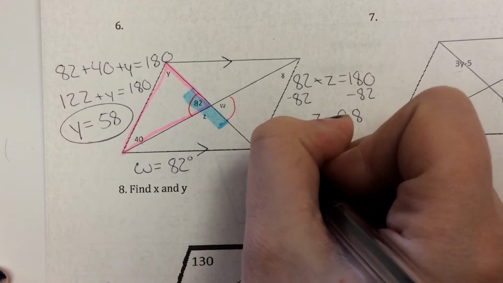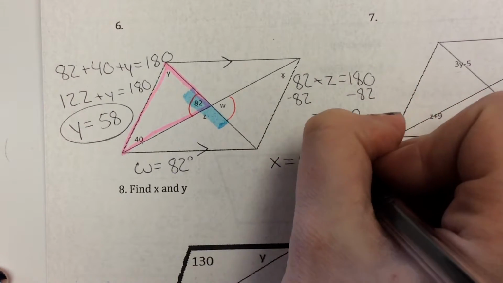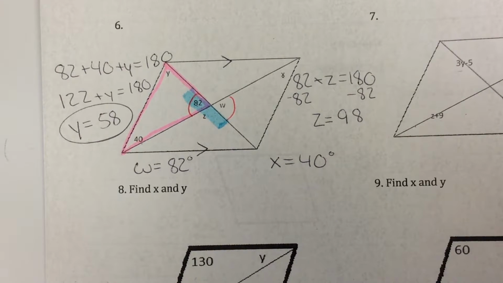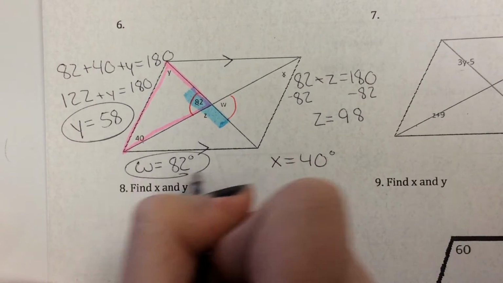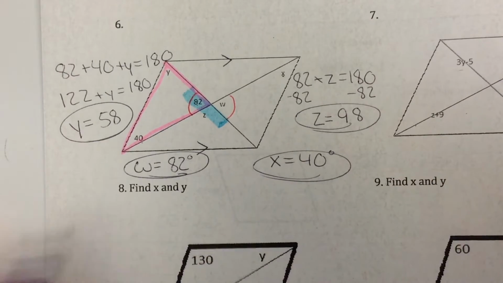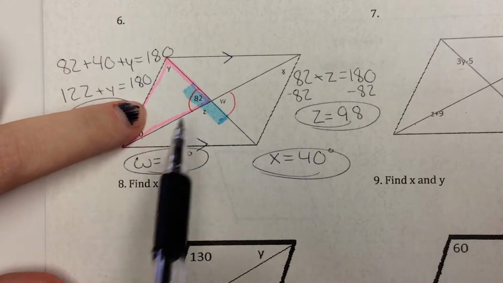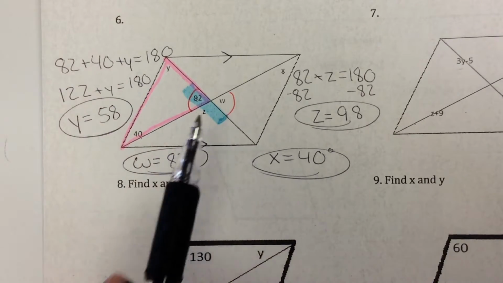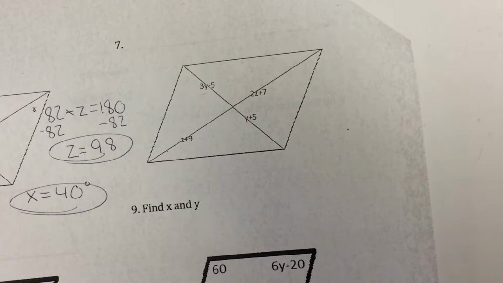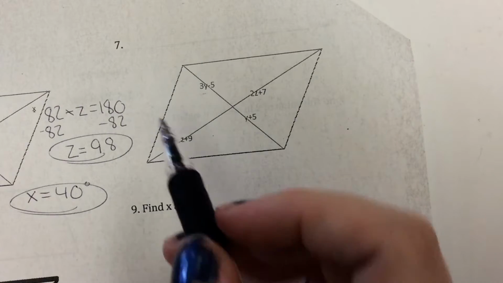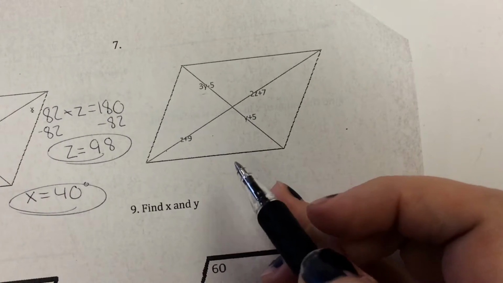And we know that alternate interior angles are congruent, so that makes X also equal to 40. So here's all four of my variables solved. There is a problem almost identical to this on your quiz, so study this one really carefully, okay? Number 7. I'm so sorry that these went through the lines.